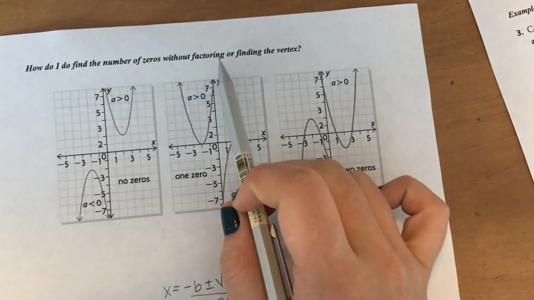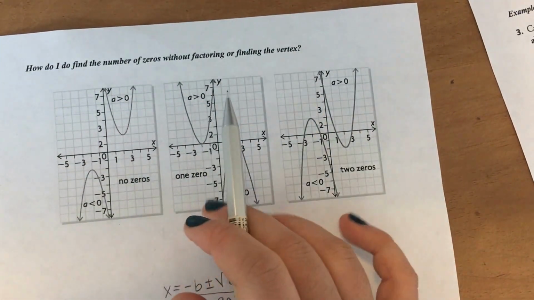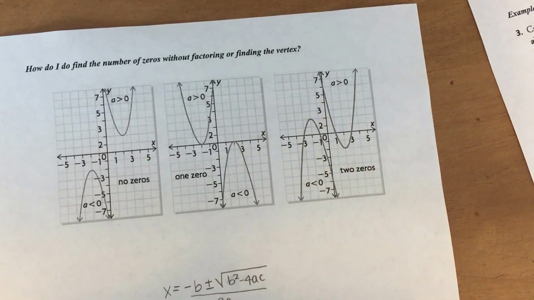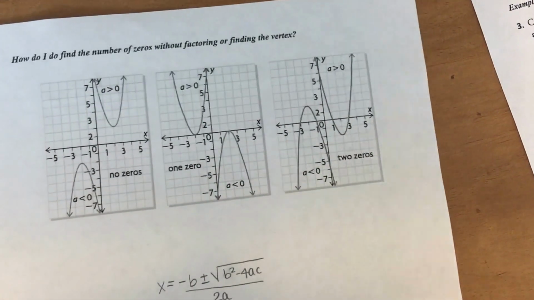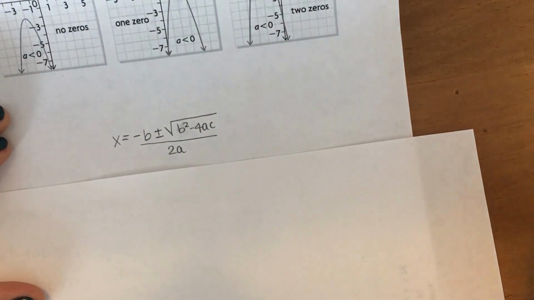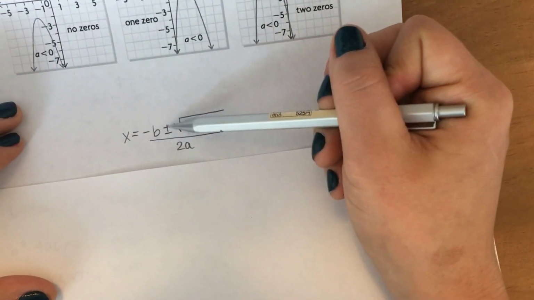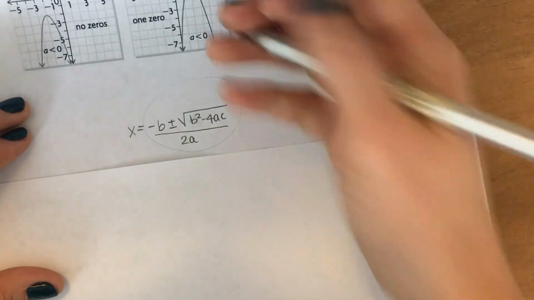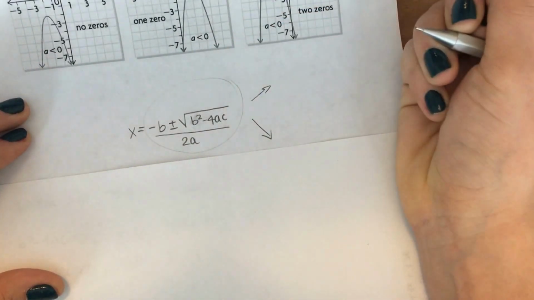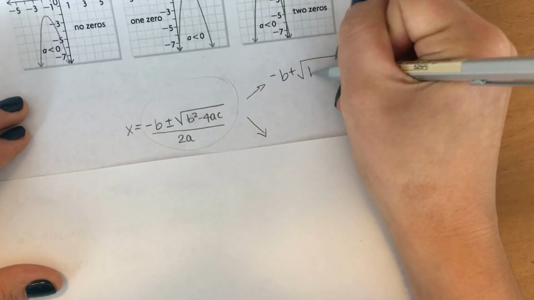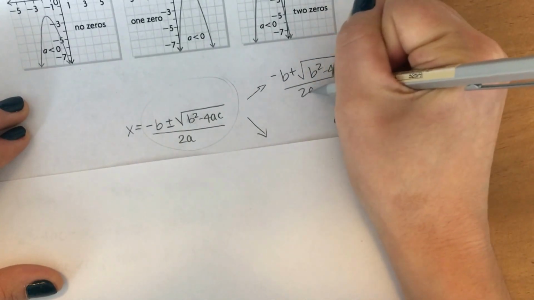Okay. How can I do this without factoring or finding the vertex? There's a much simpler way. So to recap, we have no zeros, 1 zero, 2 zeros, okay? We know that our zeros are always at the values given in the quadratic formula, because that's what it's for, right? So x equals -b plus or minus the square root of b squared minus 4ac, over 2a. This guy right here, okay? And really, our 2 zeros are at using the plus, so -b plus the square root of b squared minus 4ac over 2a, and the minus, right?